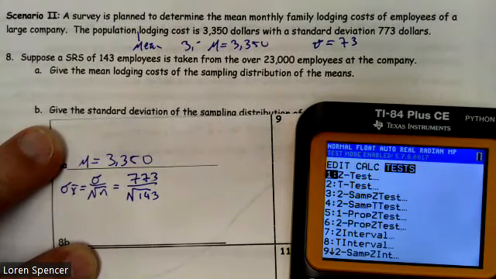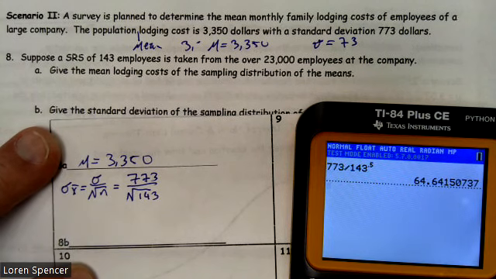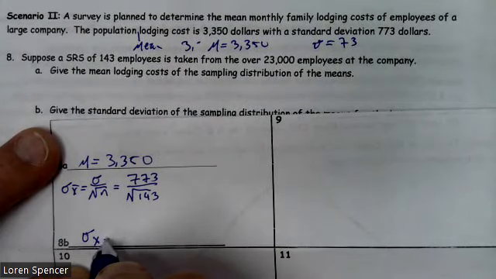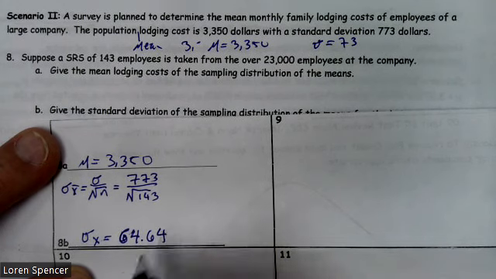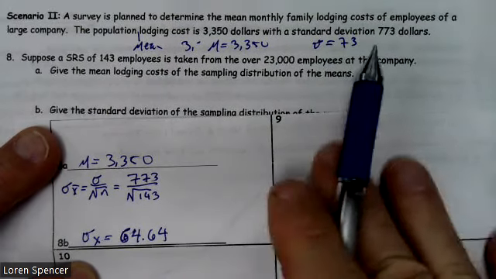So stat, test, 773 divided by 143 raised to the half power. And I end up getting 64.64. So my standard deviation of X bar is 64.64. Now, this is a mistake. This is done correctly, but I did not mean to make ugly numbers. Sorry about that.